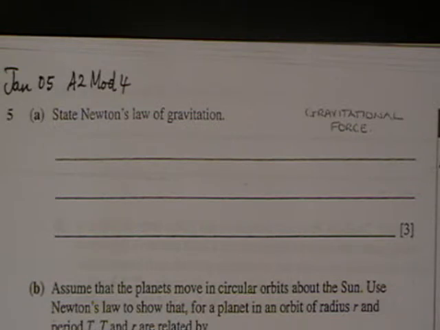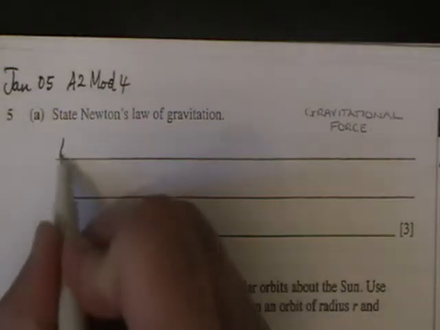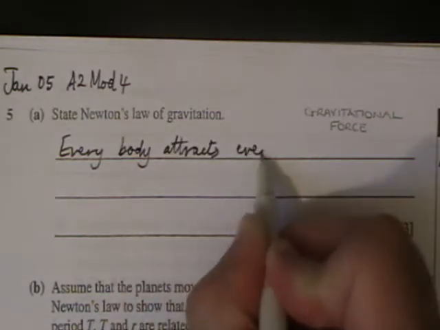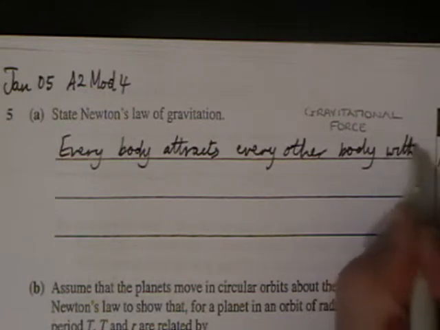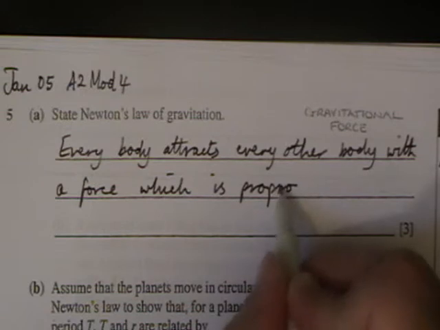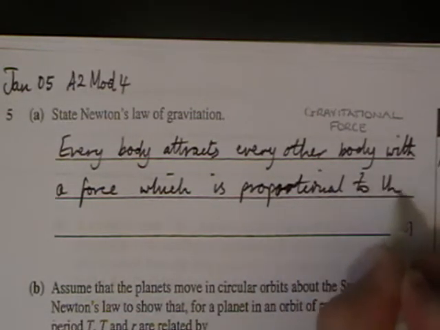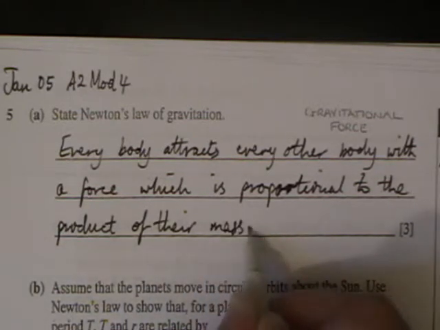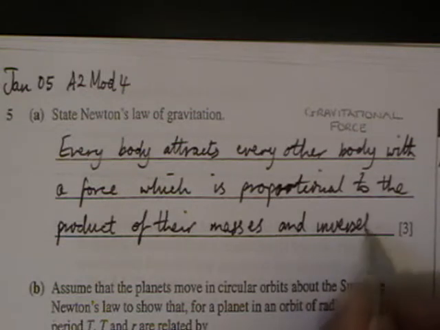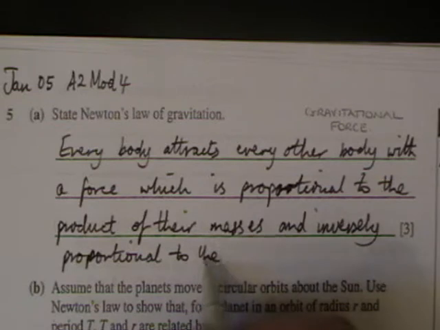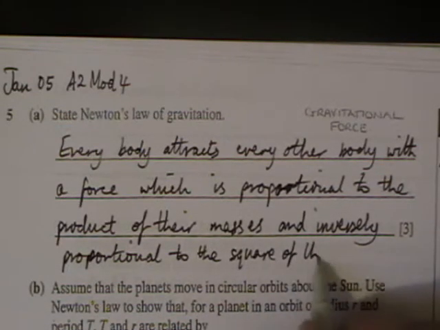What we need to remember there is that there are 3 marks available, so we have to say that every body attracts every other body. So that's 1 mark for that. Attracts every other body with a force which is proportional to the product of the masses, and inversely proportional to the square of their separation.